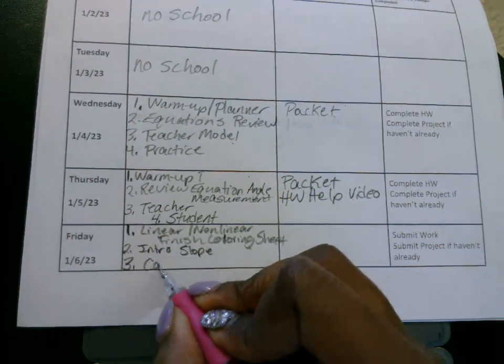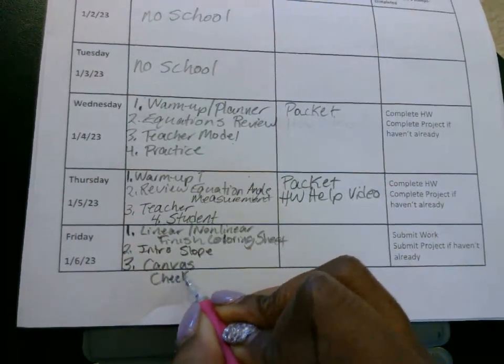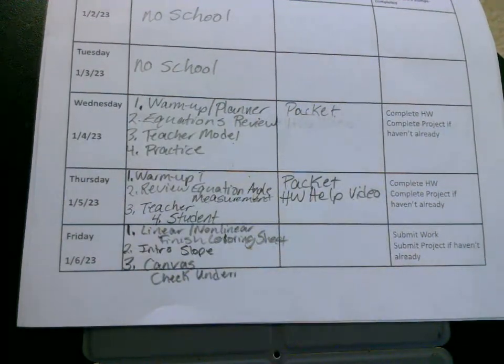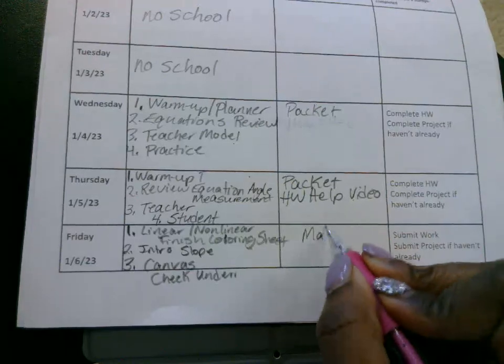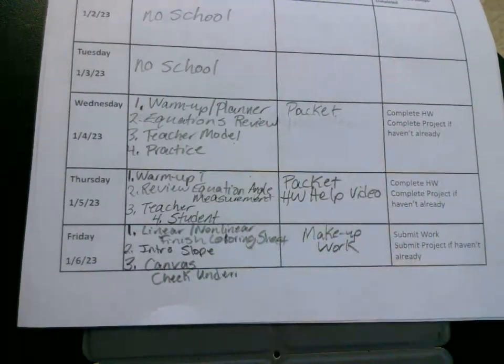Okay, so we're going to do Canvas, check your understanding, and the check your understanding is on linear and nonlinear. It's a Desmos activity. If you have makeup work over the weekend, you can work on your makeup work. But we're going to turn our packet in today if you're finished with your packet.